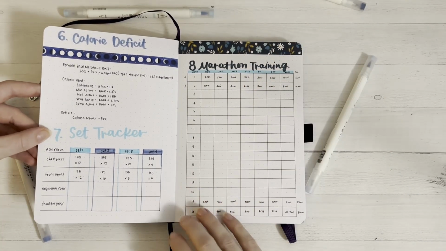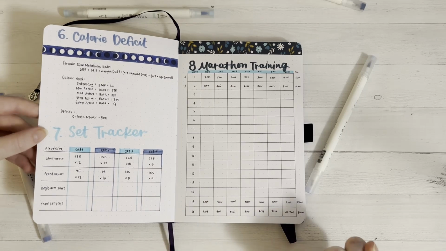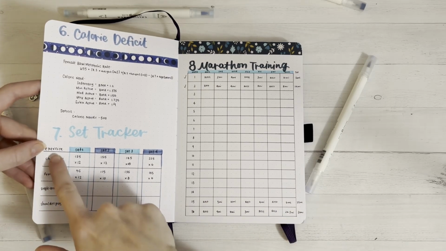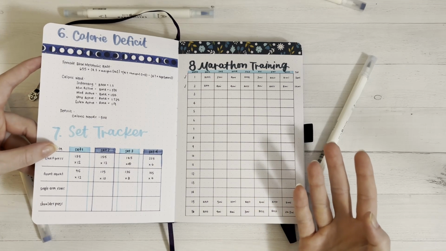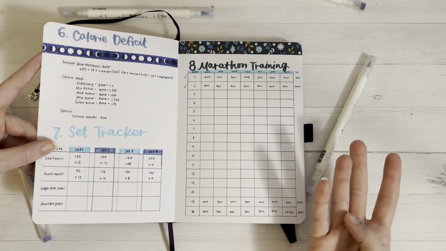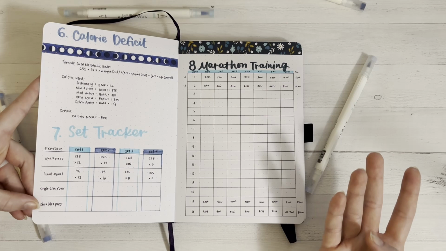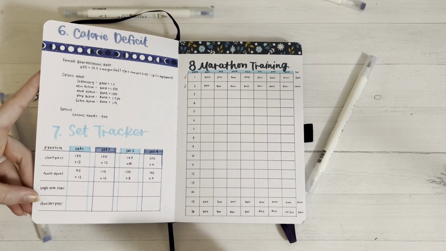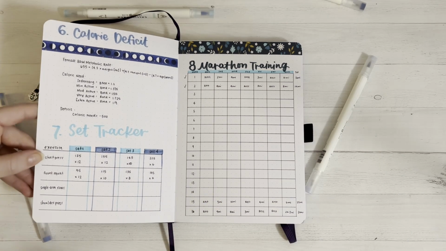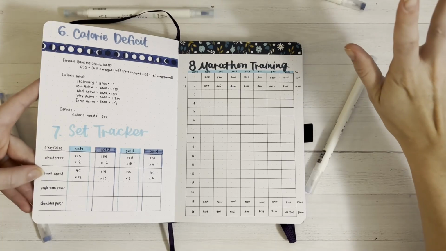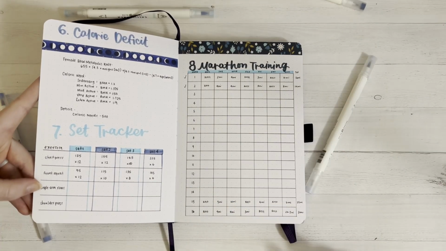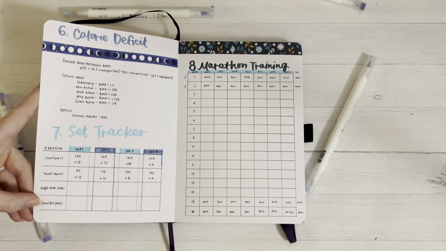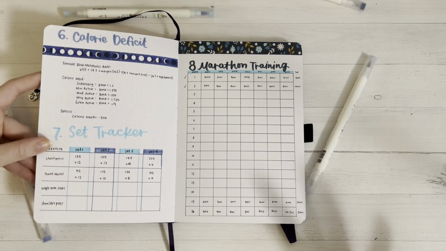Number 7 is a set tracker. So I actually worked with my husband on this one. We have the exercise over here, and an example that we have here is doing 4 sets for 4 different workouts, working out 4 different parts of your body. So chest press, you're working your chest. Front squat, you're working your legs. Single arm rows, you're working your back. Shoulder press, clearly you're working your shoulders.